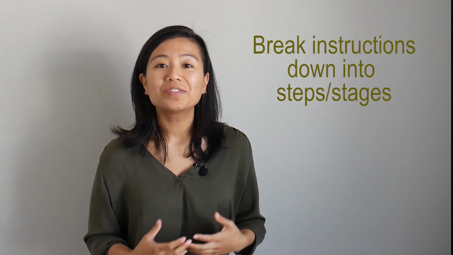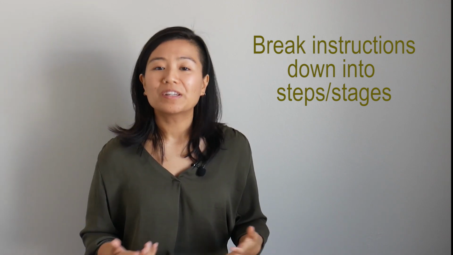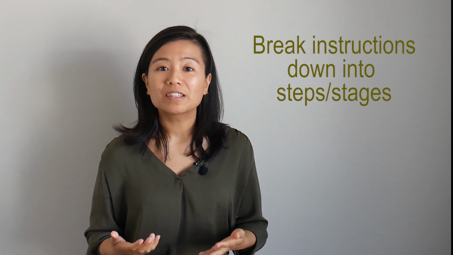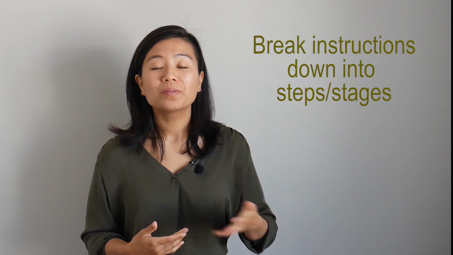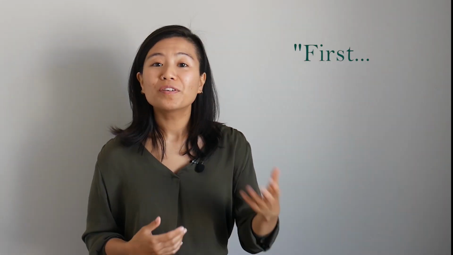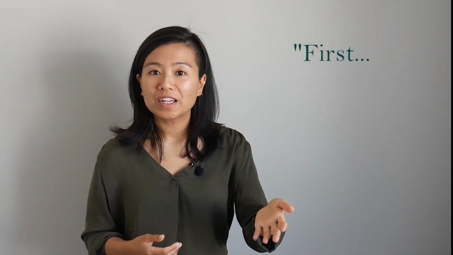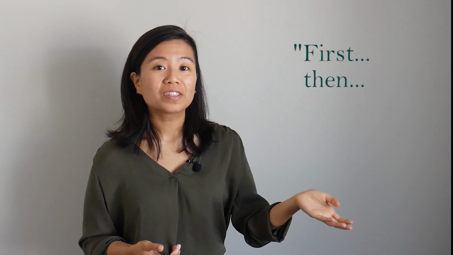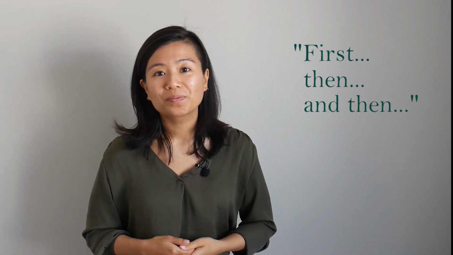When giving instructions or directions to someone, we typically break it down into steps or stages. So, for example, if we were to explain to someone the directions of how to get to a bus stop that they were looking for, we could say something like, first walk to the end of the road, and when you see the traffic light, then turn left, and then you should see the bus stop in front of you.